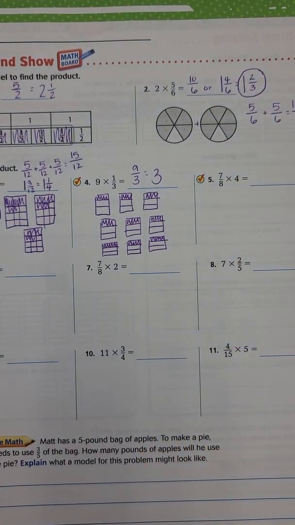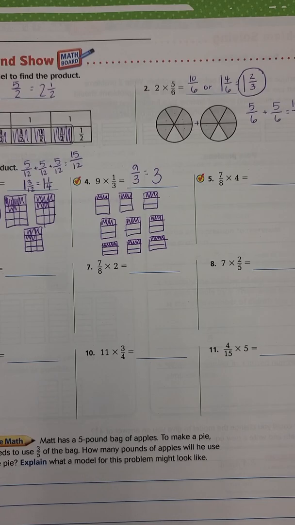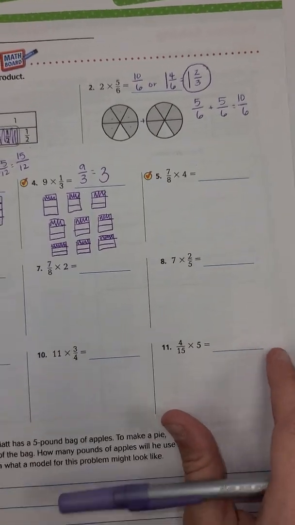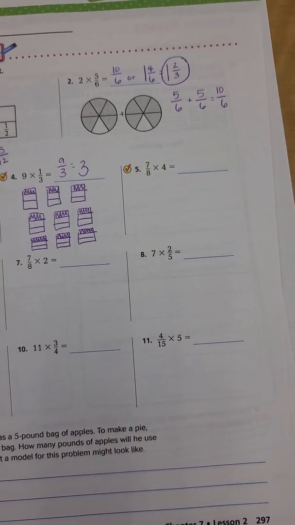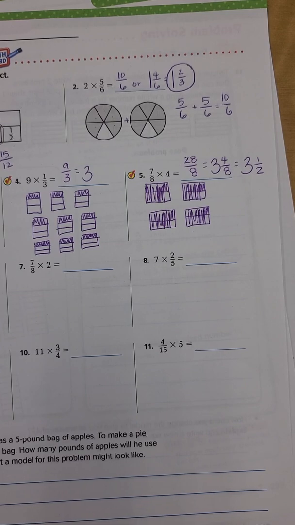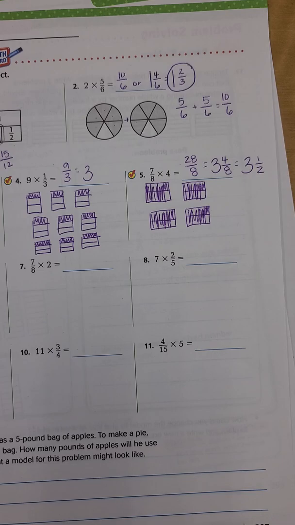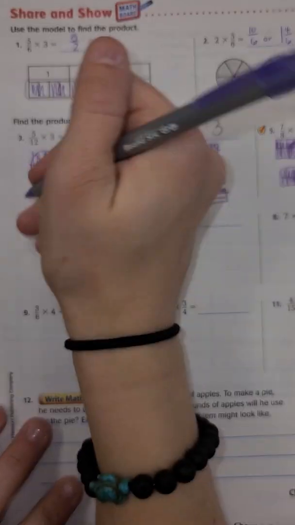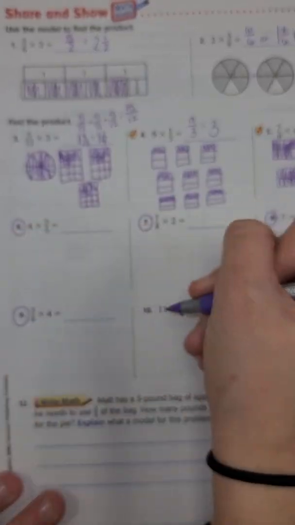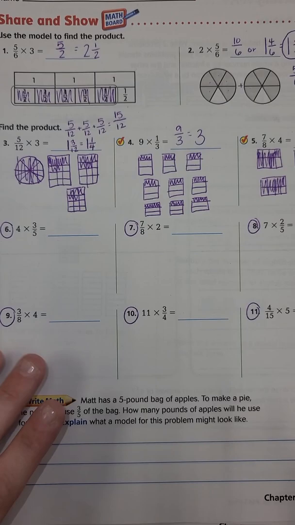Okay. All right, so on your own, let's go ahead and do number 5. Pause the video and then check your work. Hopefully when you did it, you got 28/8. That would reduce to 3 4/8 or 3 1/2. All right, so on your own, I want you to do 6, 7, 8, 9, 10, 11.